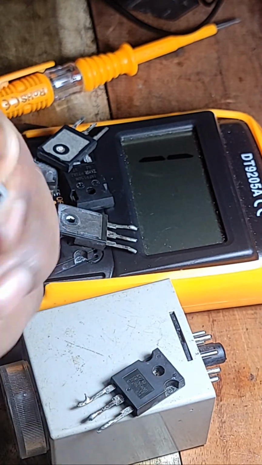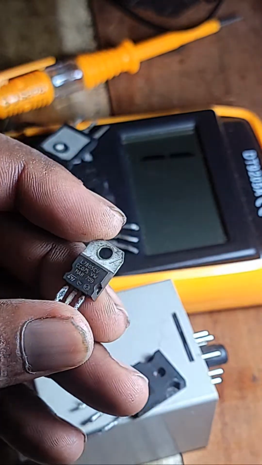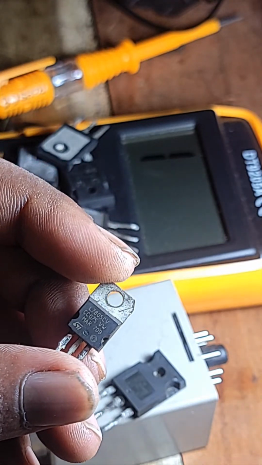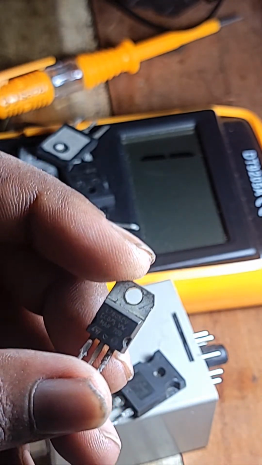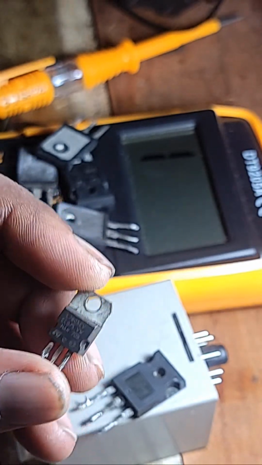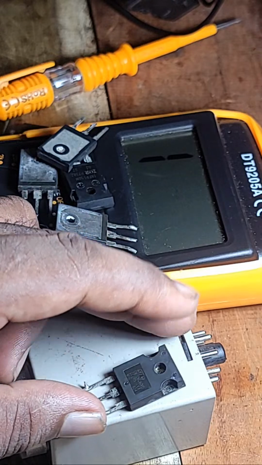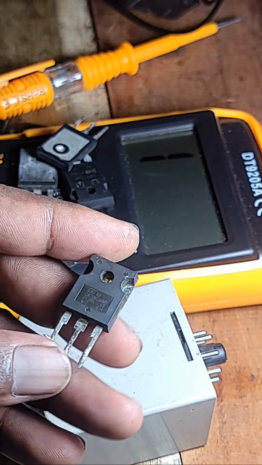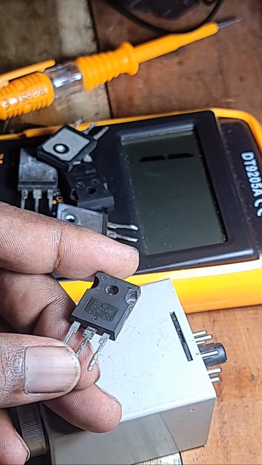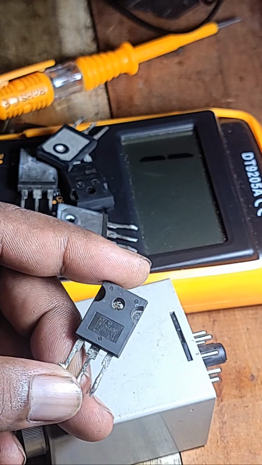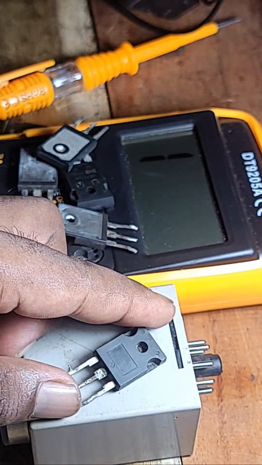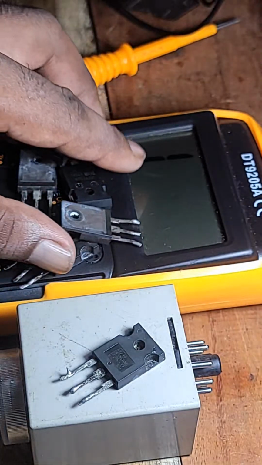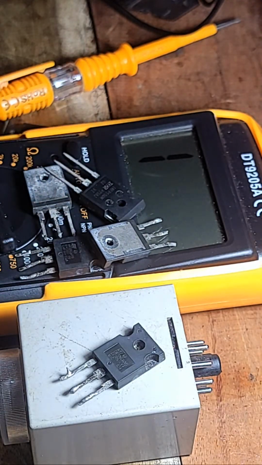And here this is the L7805CV DC voltage regulator IC. We now connect the connection of this IC. Now the MOSFET is connected. This is the MOSFET. So we tested all the MOSFETs and they are good.